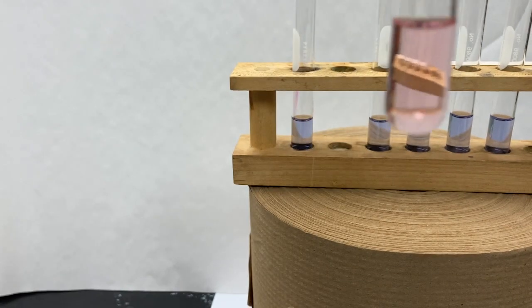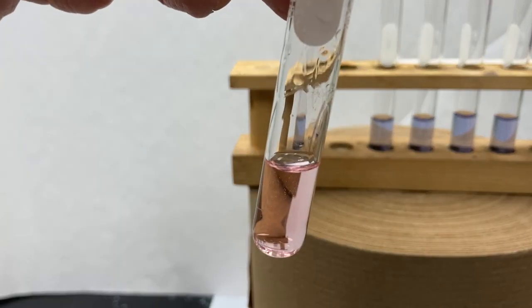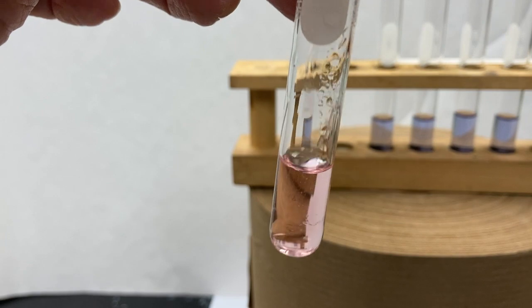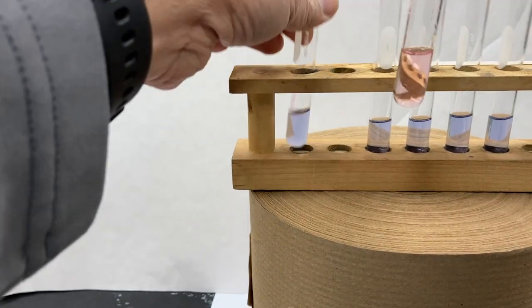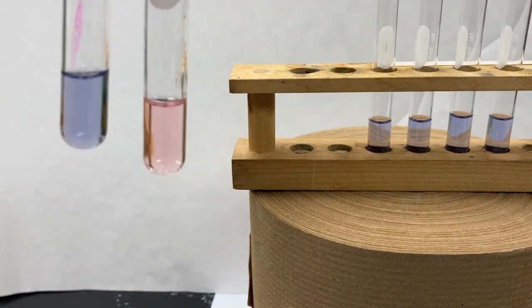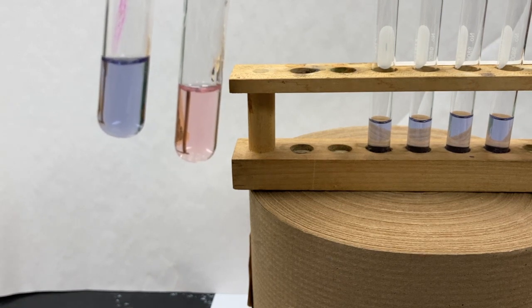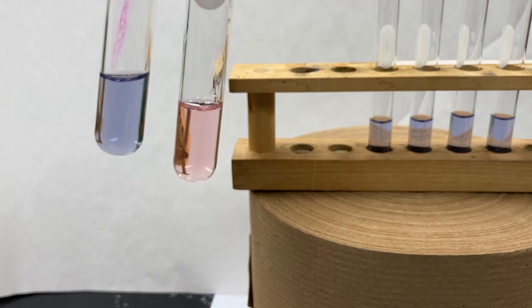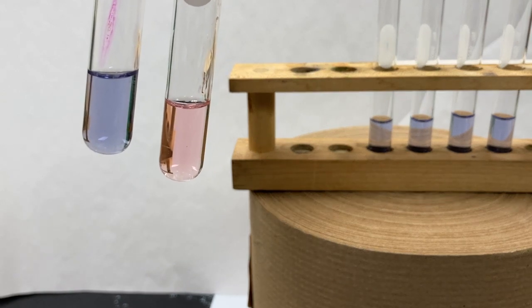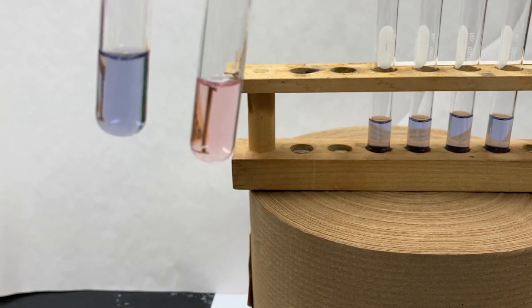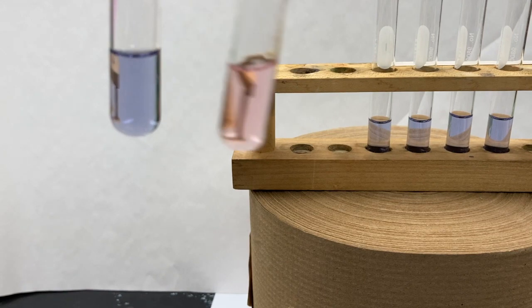And do our fourth drop. Adding water results in a pink solution. So the water is now bonded to the cobalt ions, and the color that we see then is pink in an aqueous solution, whereas when dissolved in alcohol, it's violet.